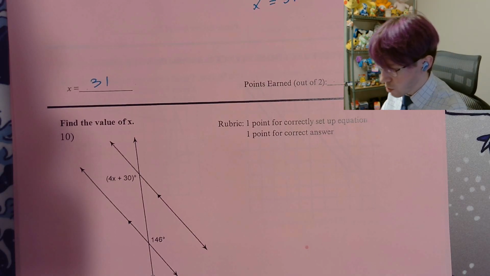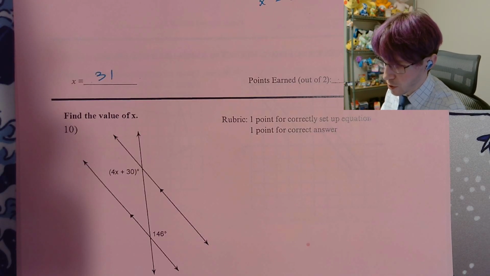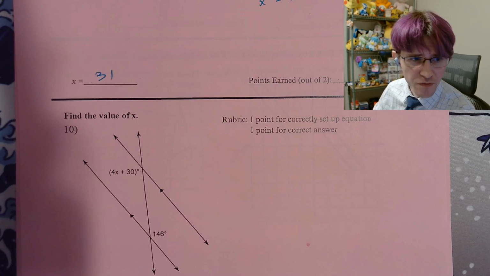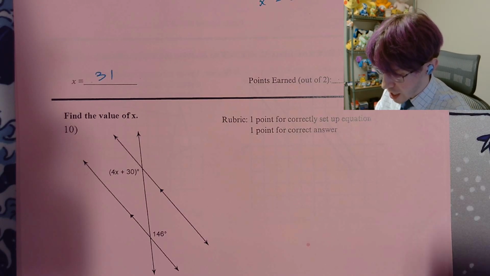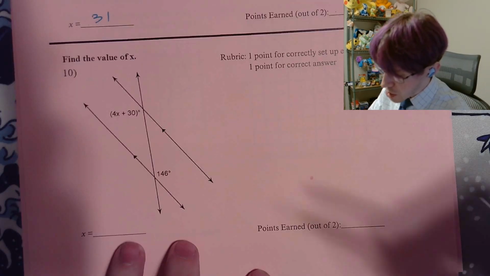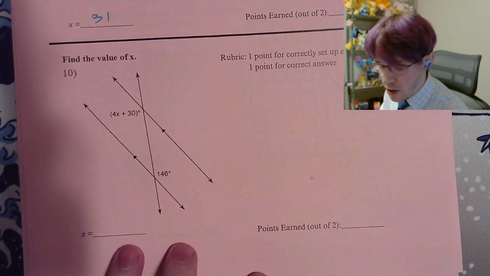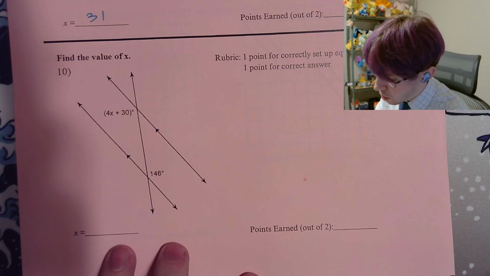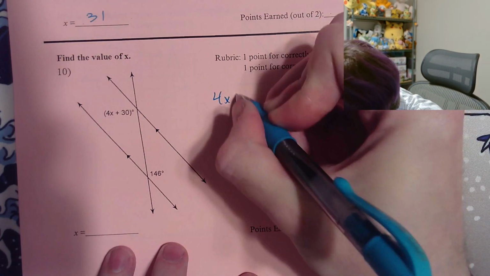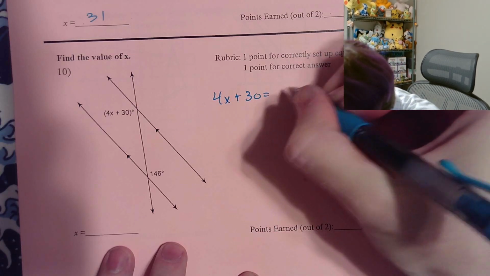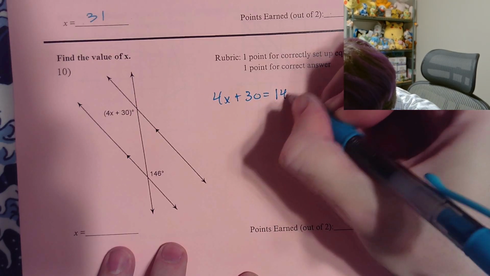No more huge amount of work. I'm going to show less work on this one. But just like before, we had to figure out if it equals 180, if it equals 90, or if they're equal to each other. These two are going to be alternate interior angles. Alternate interior angles are always going to be equal to each other. So we're going to have 4x plus 30 equals 146.